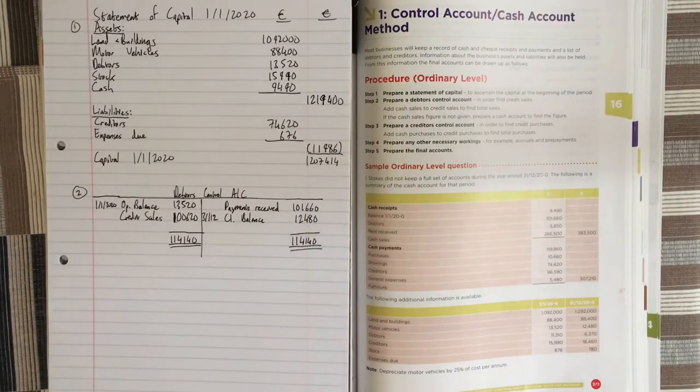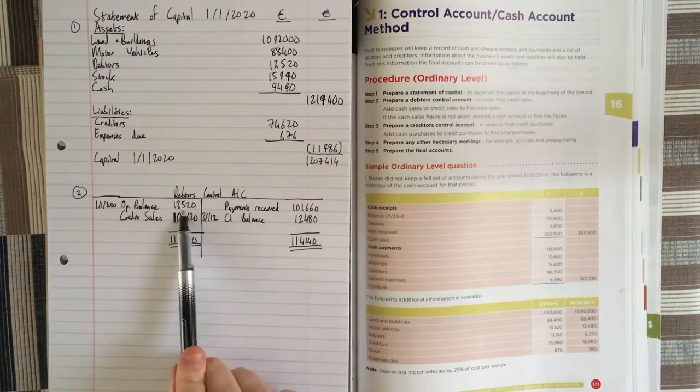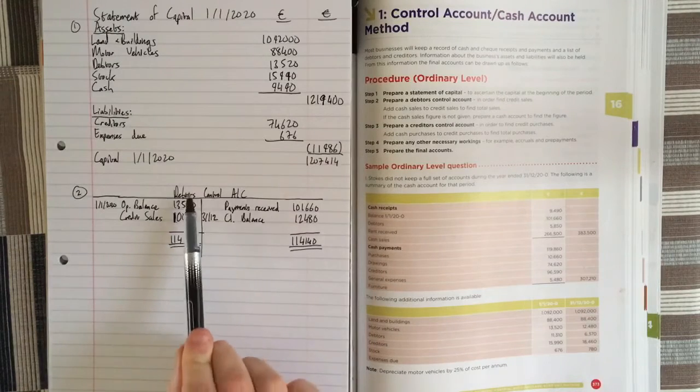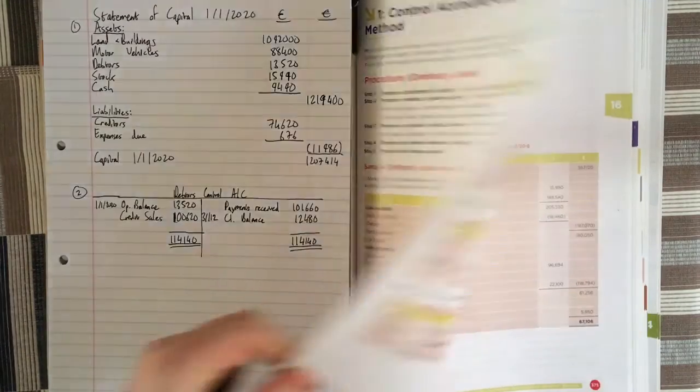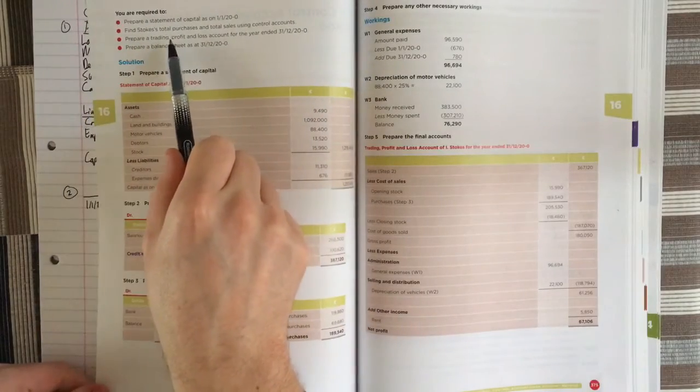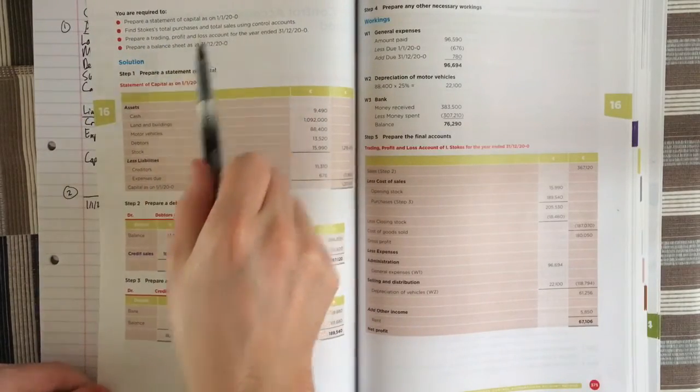All right. The thing is, this is the missing figure. Because this person hasn't kept proper records, he doesn't know his credit sales amount. So we need to just figure it out because we know three out of the four figures that we need. So his credit sales is 100,620. What we need for the accounts and what we're asked to get is total purchases and total sales.